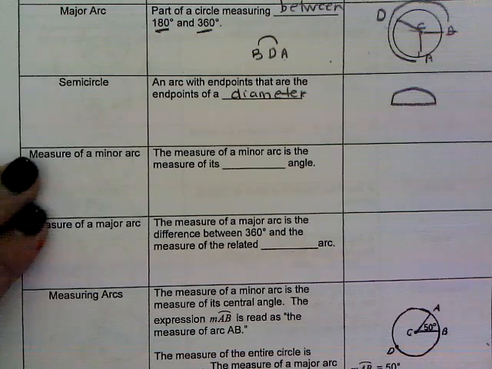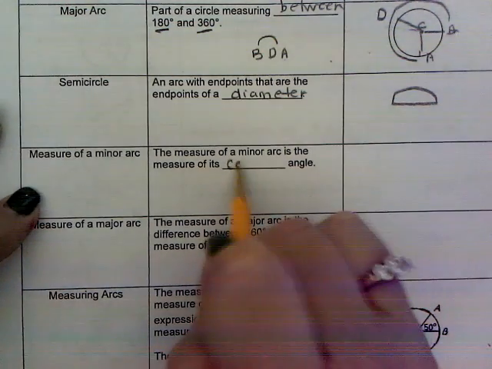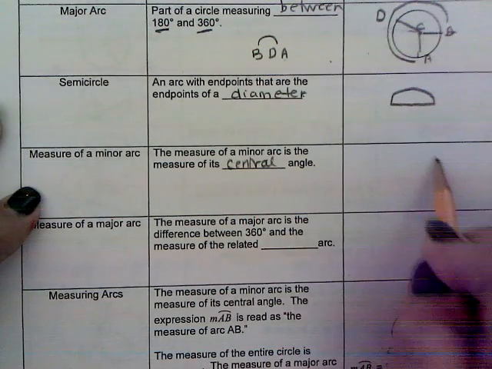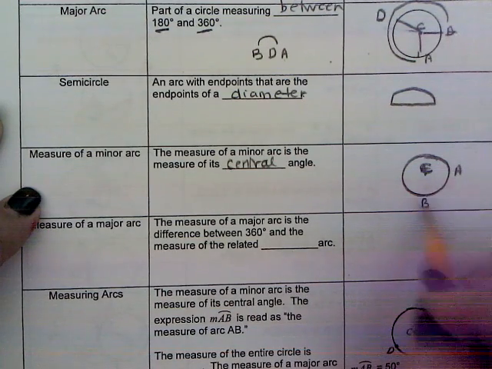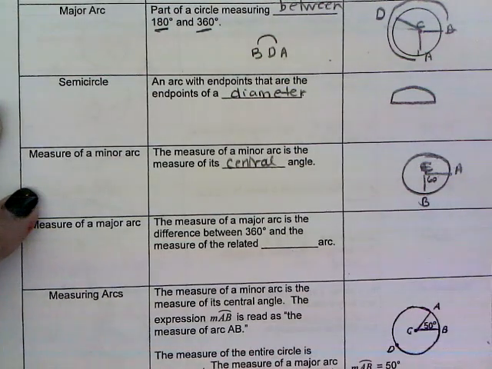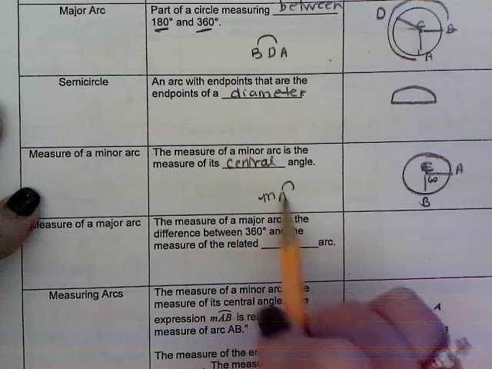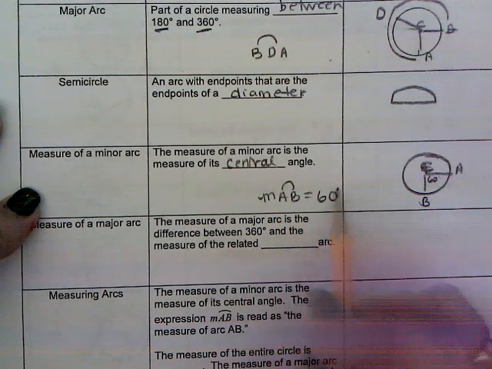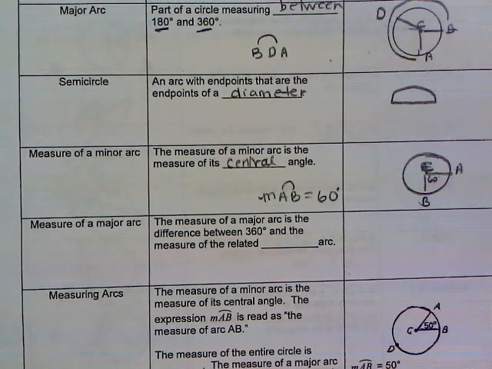The measure of a minor arc. The measure of the minor arc is just the measure of its central angle. Because when you have your circle, the distance right here, whatever degree I have here, so say my central angle is 60 degrees, a little tiny 60 in there. If that is 60 degrees, then the measure of arc AB is the same measure, 60 degrees. So whatever measure that angle is there, my minor arc is the same as my central angle. Which brings us to the major arc. How many degrees are in a circle?